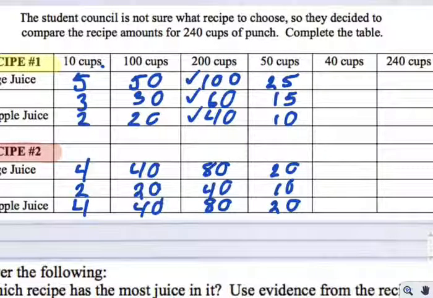Then it asks us for 40 cups. This takes a little creativity, right? So what I'm going to do is take the 50 cups and subtract the 10 cups. So in the 50 cup recipe, I need 25 cups of orange juice. But in the 10 cup recipe, I only need 5 cups of orange juice. So I'm going to subtract 25 minus 5, which gives me 20 cups of orange juice. I'm going to continue like that. 15 minus 3 is 12. 10 minus 2 is 8. 20 minus 4 is 16. 10 minus 2 is 8. 20 minus 4 is 16.